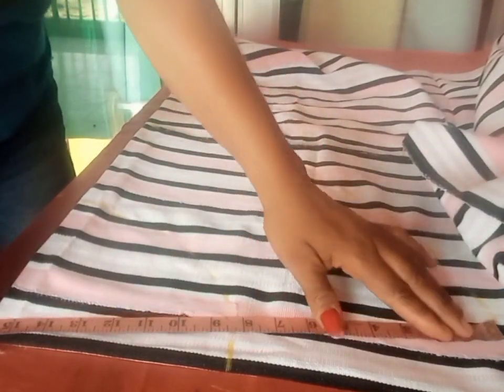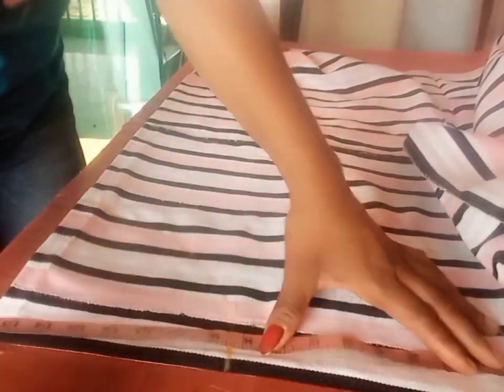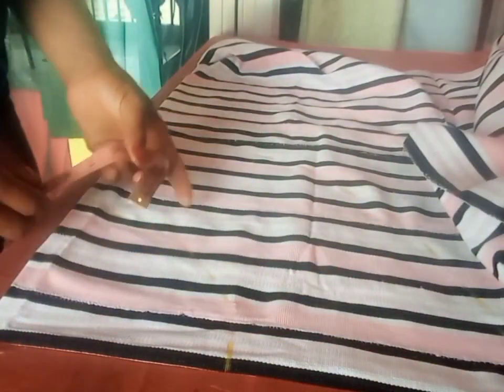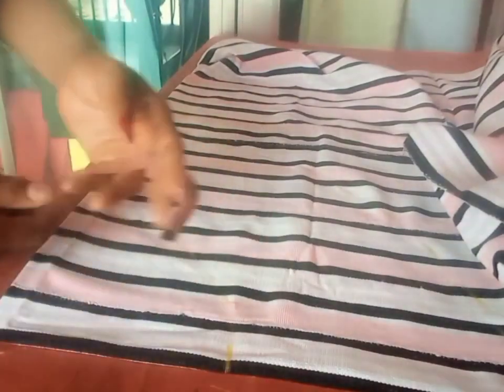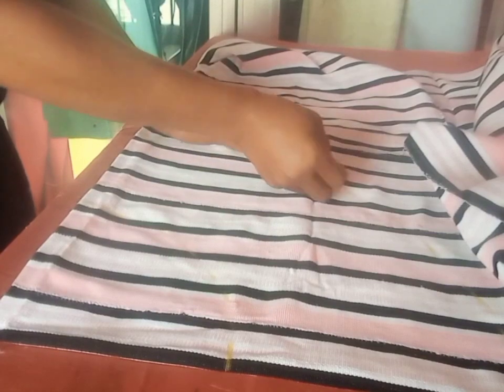pleat, you just go ahead and divide your actual waist measurement. If you don't want to add any extra allowance, you divide your actual waist measurement by 6.28. Then whatever radius you get, you mark. So here, now I'm done marking out the 16 inches.